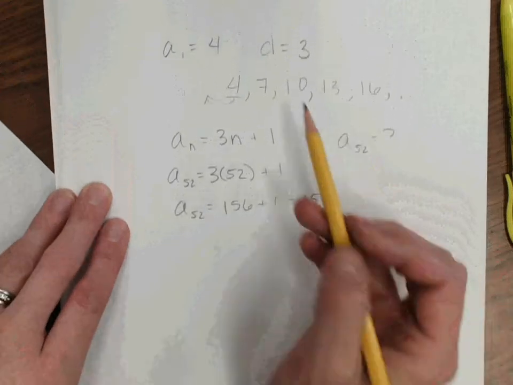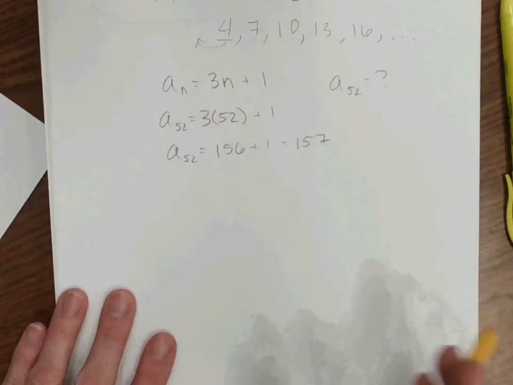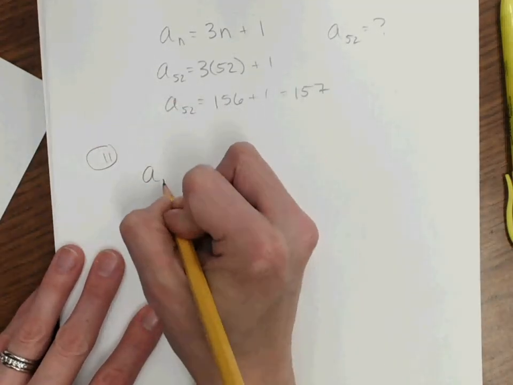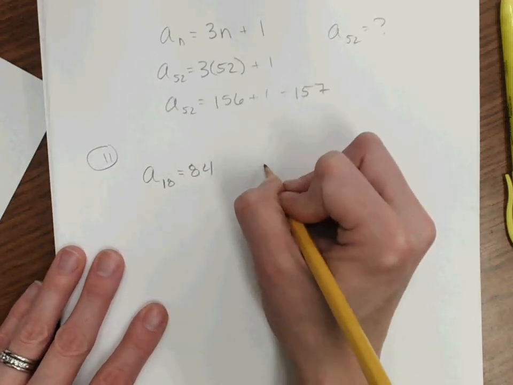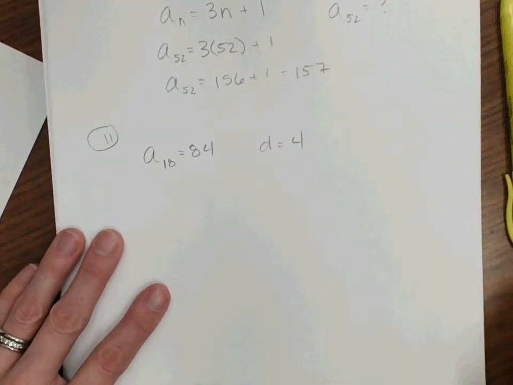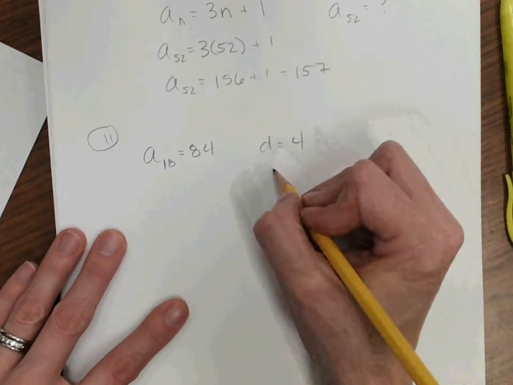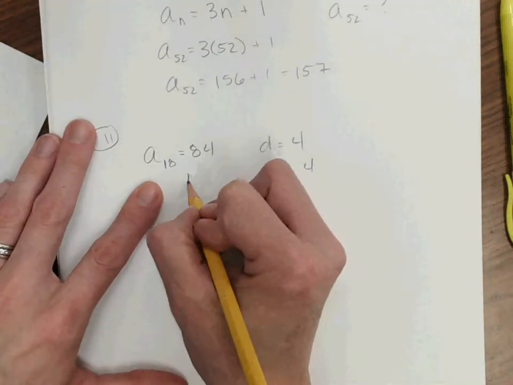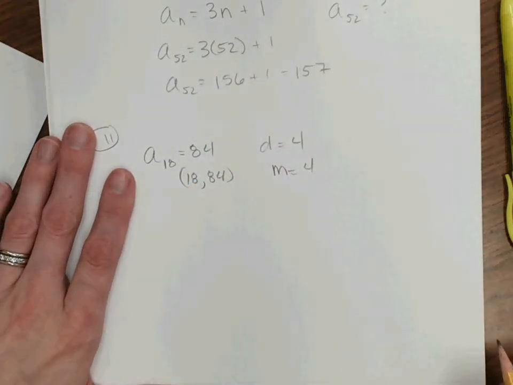Now, sometimes you're going to be given that first term, which is handy because then I can just work my way there. Other times you're not. Other times you might be given something like, this is number 11. They tell me that a sub 18 is equal to 84, and they tell me that my common difference is 4. This is where thinking about these in terms of just a linear equation is really, really helpful. If my common difference is 4, that means that my slope is 4. My 18th term is 84. That means that if I plug in an 18, I get an 84 that comes out.